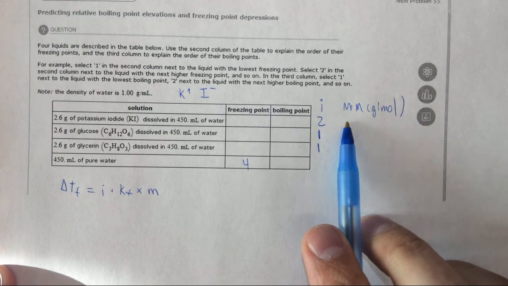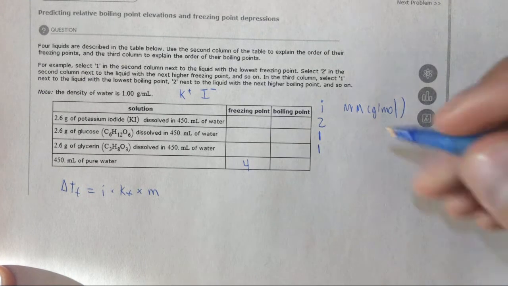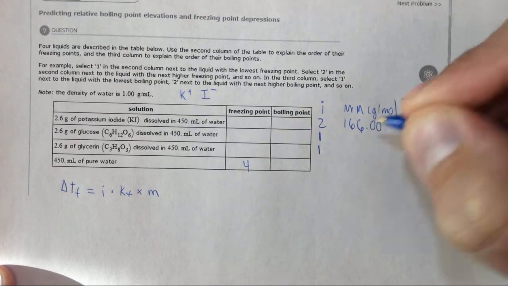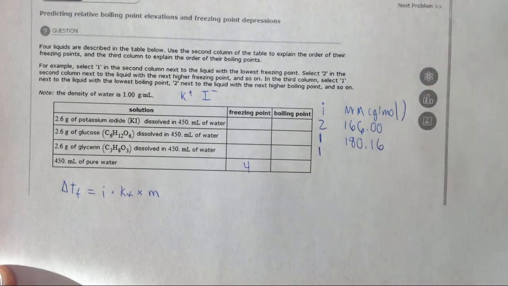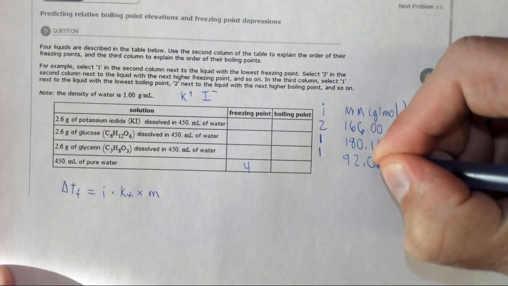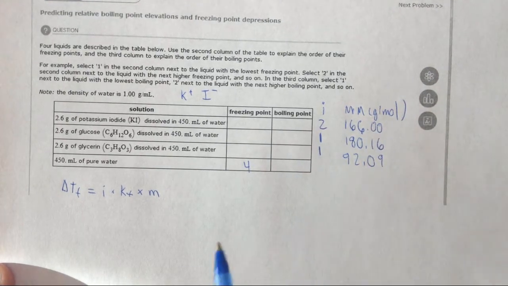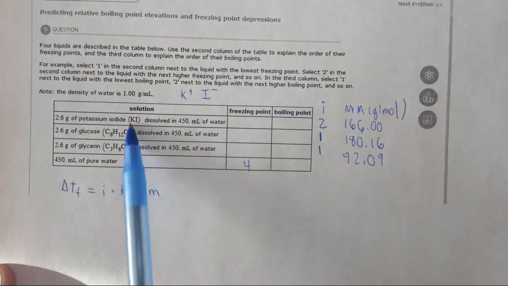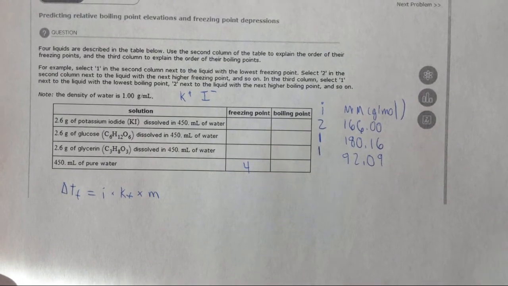The next thing we need is the molar mass, because that will help us to find the molality. So the molar mass of potassium iodide is 166.00. The molar mass of glucose is 180.16, and the molar mass of glycerin is 92.09. So now we have the Van't Hoff factors and the molar mass. And I'm going to go through finding the actual freezing point depression for just one of these, KI, and then talk a little bit about how you can do this without doing the math.